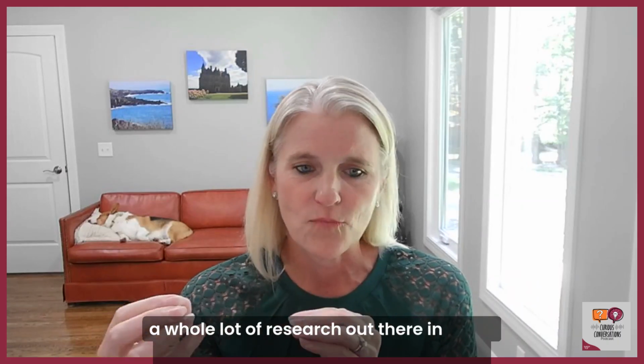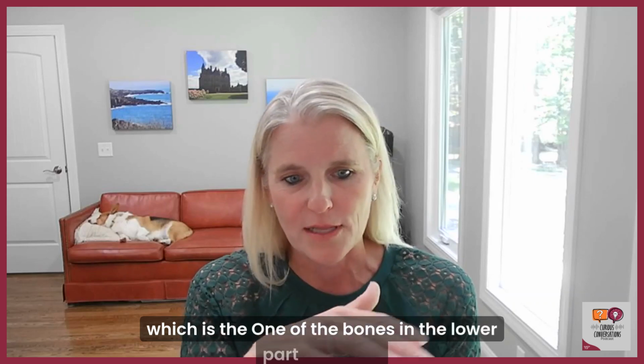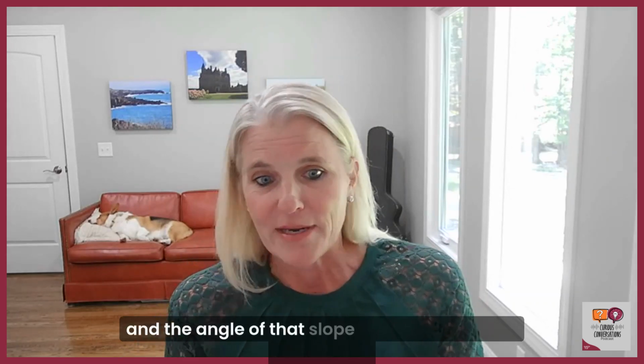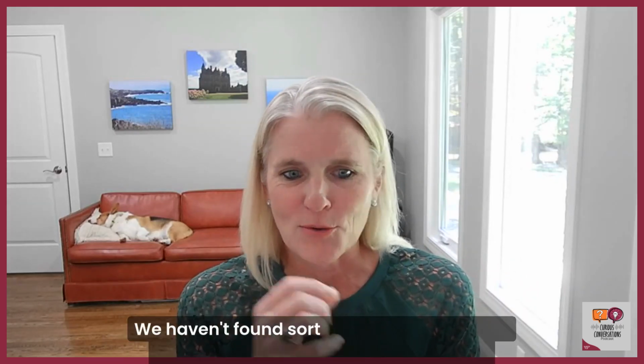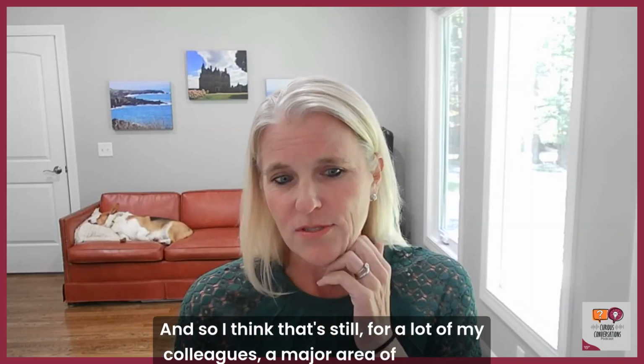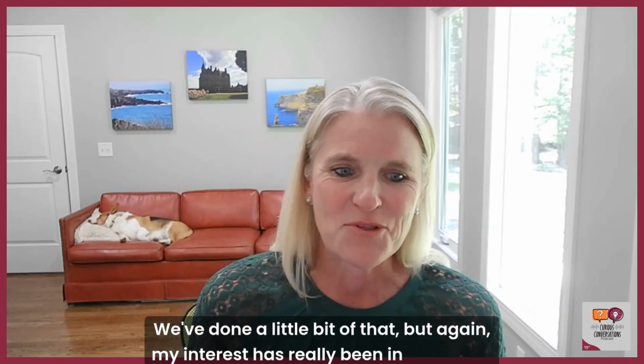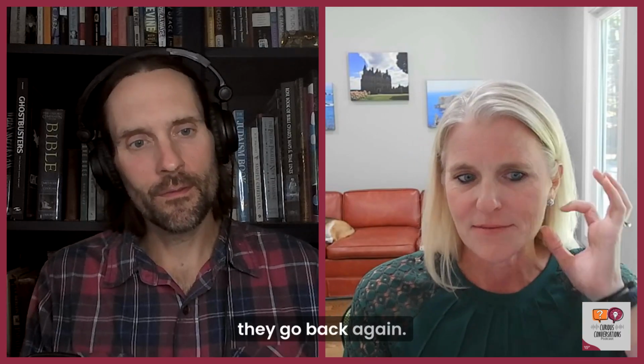There's a whole lot of research out there, really detailed, down to the slope of the tibia, which is one of the bones in the lower part of the leg, and the angle of that slope and how that plays a role. And so there have been a lot of theories. We haven't found the golden ticket to how we prevent ACL injuries. And so I think that's still, for a lot of my colleagues, a major area of research. We've done a little bit of that, but again, my interest has really been in the return to sport space, where we're looking at how we keep people from getting hurt when they go back again.